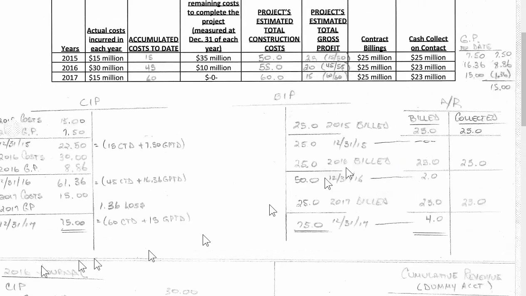Some things to keep in mind. When the construction is completed, because we're showing cost to date and gross profit to date in the construction in progress account, the balance in this account will be the contract bid. It shows all the costs to date and all the gross profit to date. So when you are finished, the construction in progress is equal to the contract amount. Also, because you bill everything that your contract says you can, at the end of the contract, the billings in process also will equal the contract amount, in this case, $75 million.